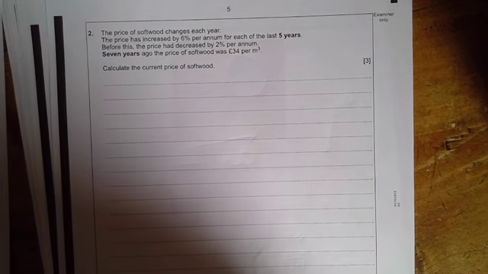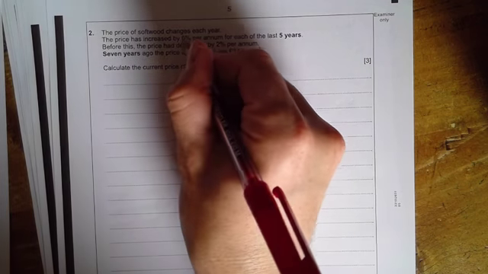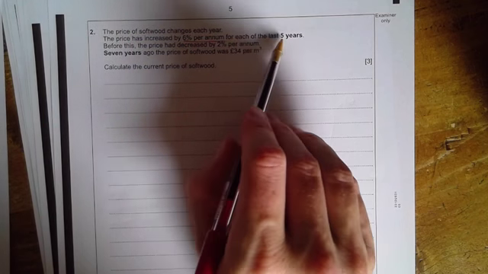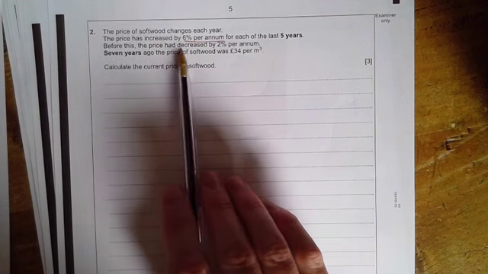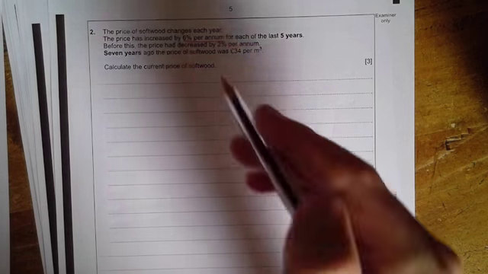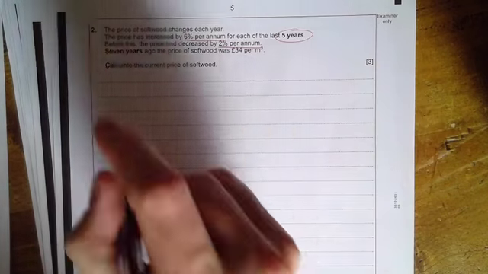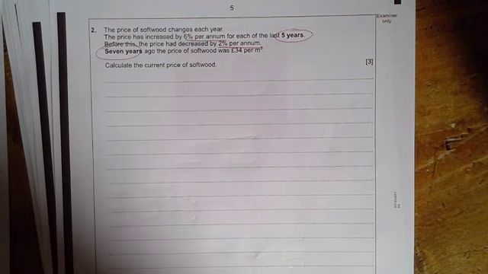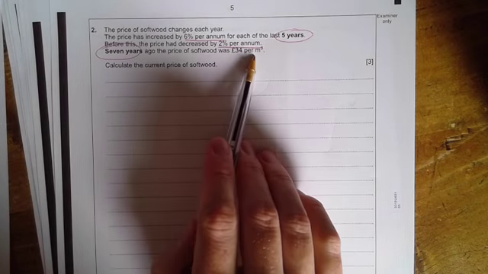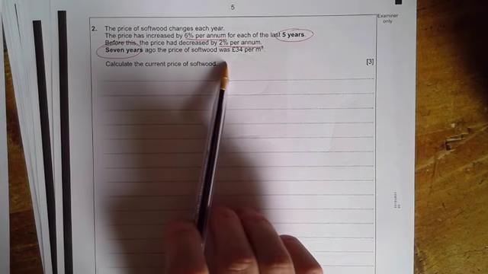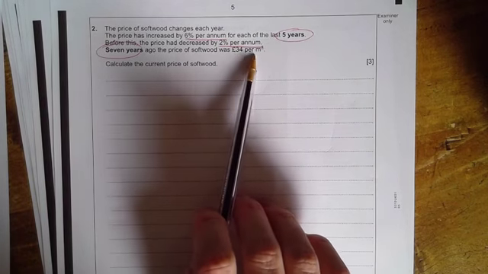Next question. Question 2. The price of softwood changes each year. The price has increased 6% per annum. Per annum just means per year, so it's increased 6% every year for each of the last 5 years. Before this, the price had decreased by 2% per annum. Okay, 7 years ago, so look, 5 there, 7 here. 7 years ago, the price of softwood was £34 per metre cubed. Calculate the current price of softwood. So 7 years ago, it was £34 per metre cubed.